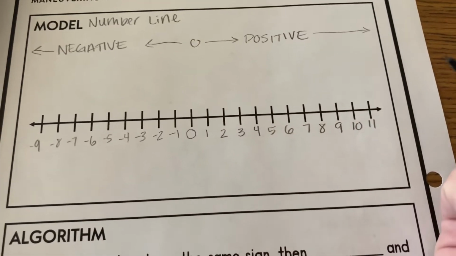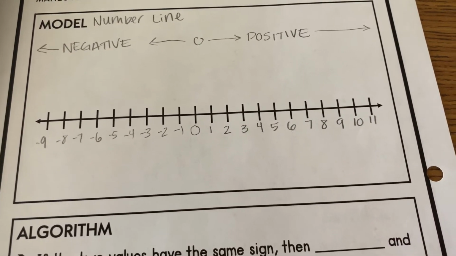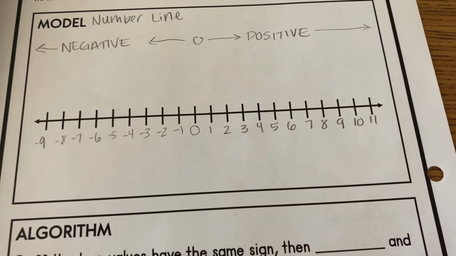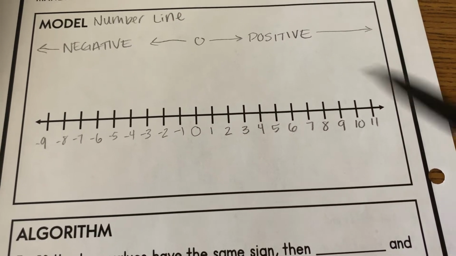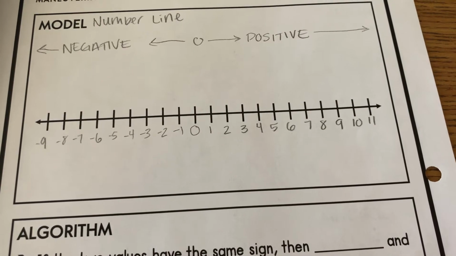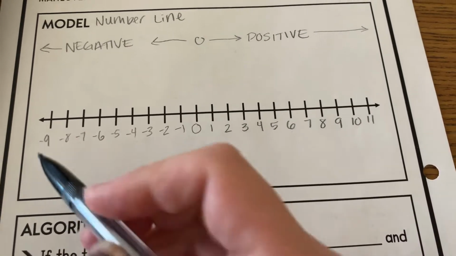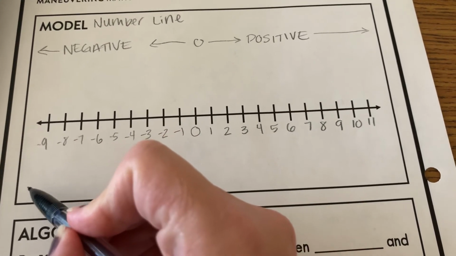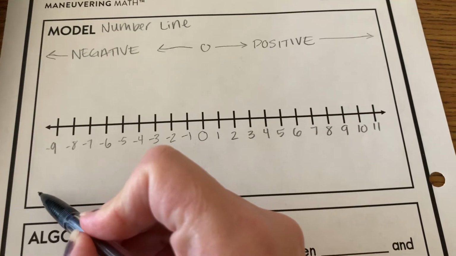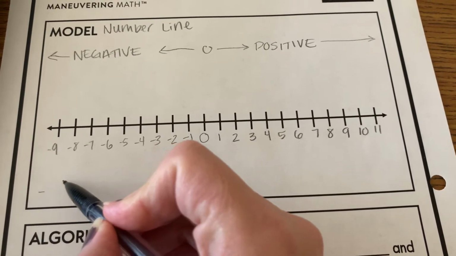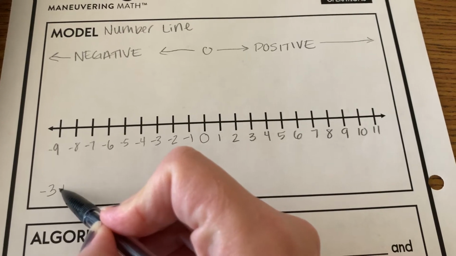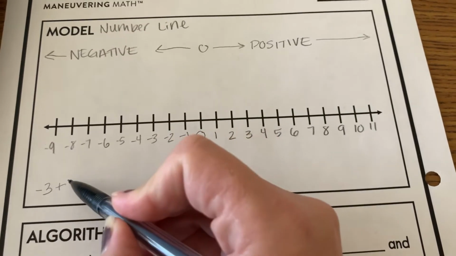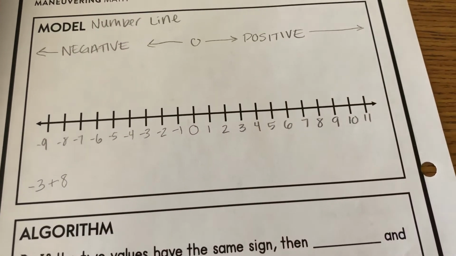I'm going to show you a sample problem to solve, and then we're going to solve that together. So let's do a negative number plus a positive. So we'll just write this down here in the corner. -3 plus a +8. Let's do that.